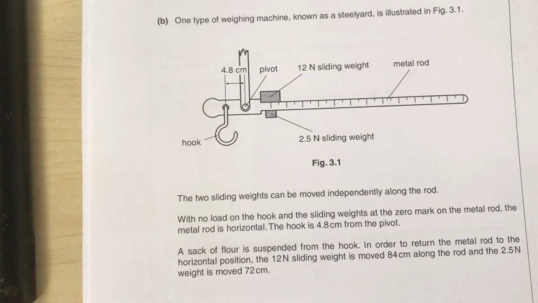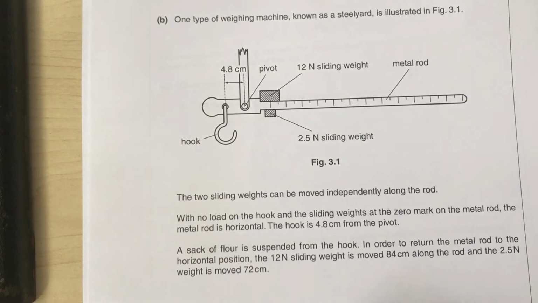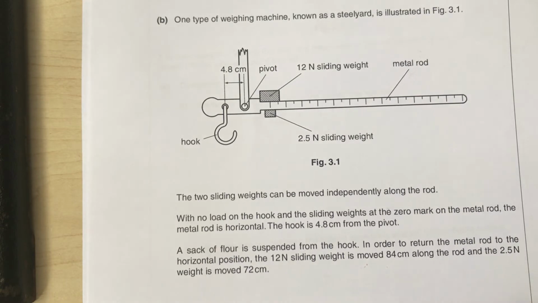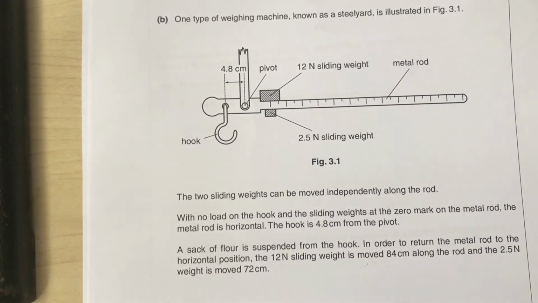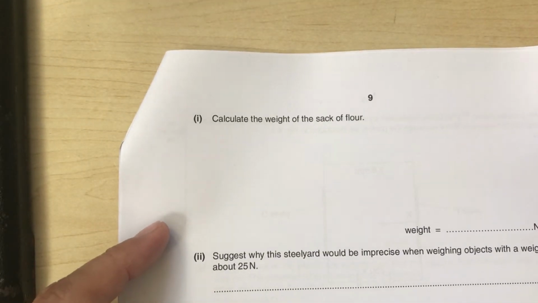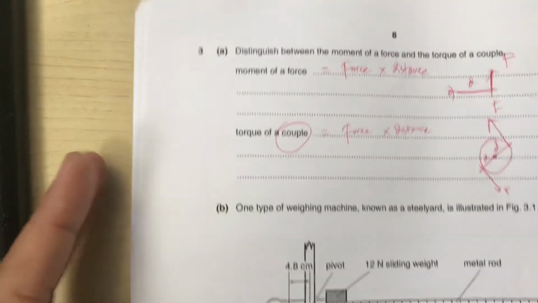A sack of flour is suspended from the hook in order to return the metal rod to the horizontal position. The 12 Newton sliding weight moves 84 centimeters along the rod, and the 2.5 Newton weight moves 72 centimeters. So the question is: calculate the weight of the sack of flour.